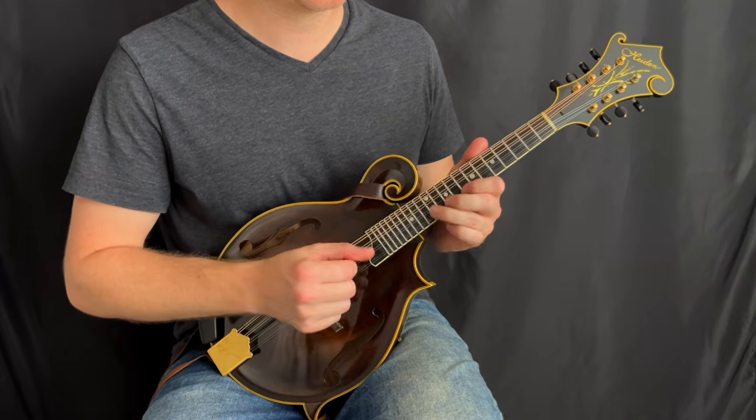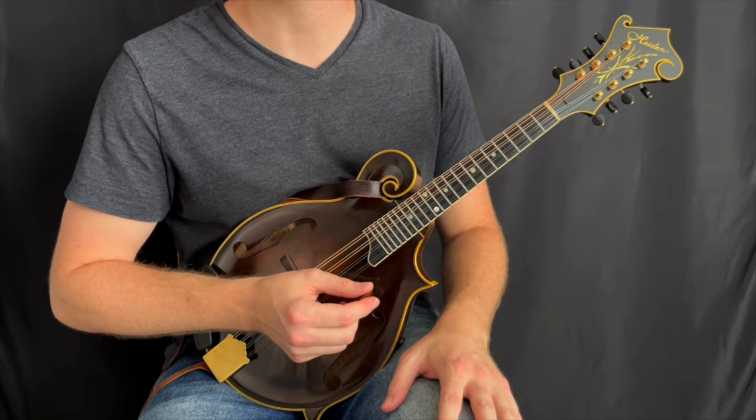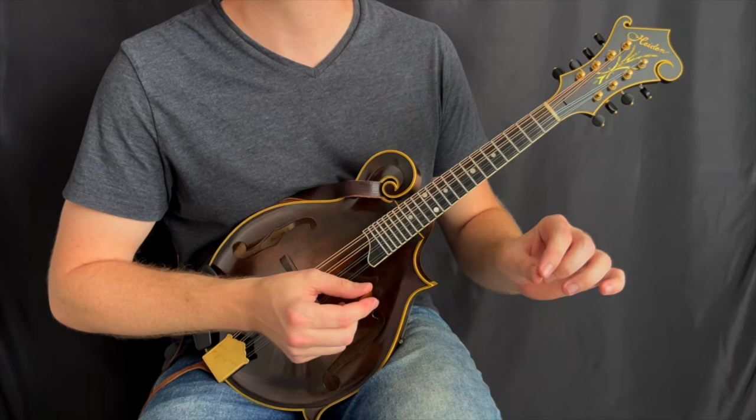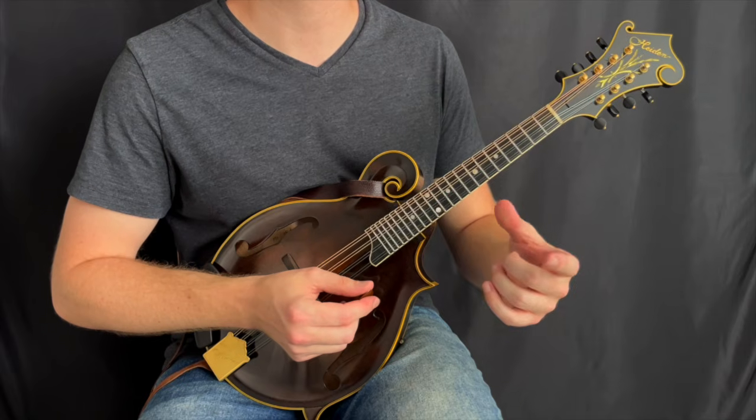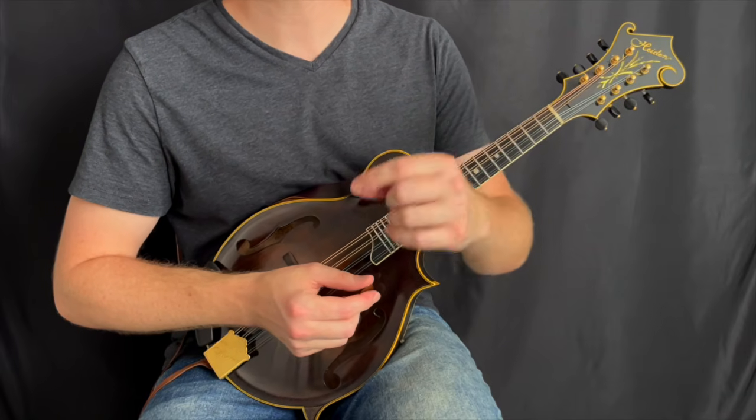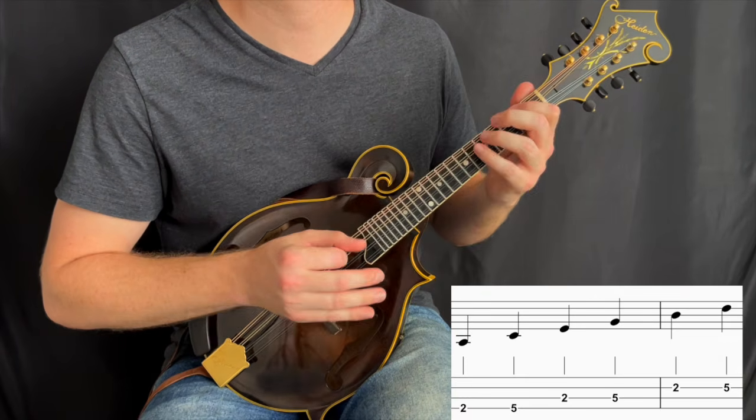You could play the A minor 7, and what that means is that it's an A minor but with the dominant 7, so the flatted 7.